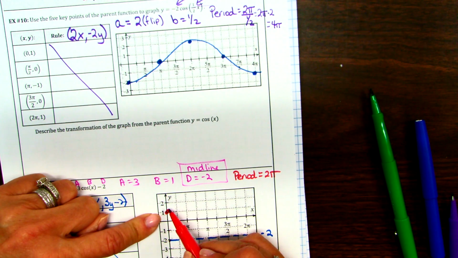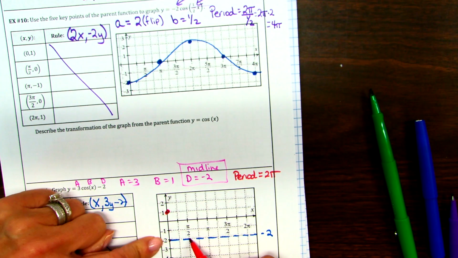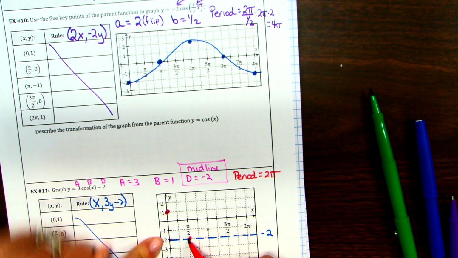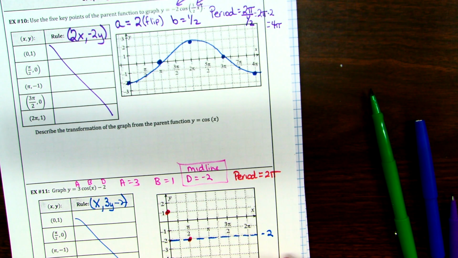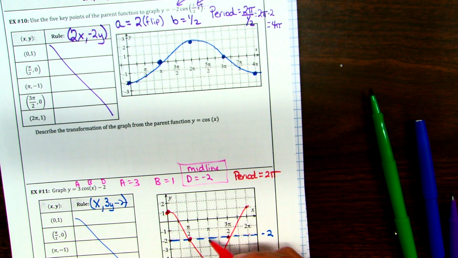So there's my up. Here's a middle. And then down, how many from the middle? 3, right? And then middle, and then up. And that's easy to check if you did it right. Remember, amplitude is 3. From here to here should be 3, and it is. And from here up is 3 as well. Okay? And that's it.